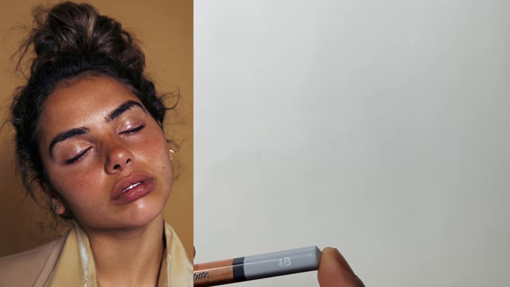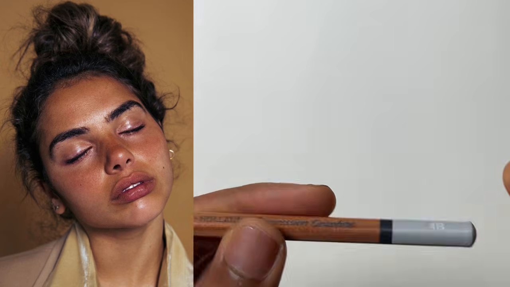Now the tools that I'm going to be using, perhaps I want to start with a 4B pencil. You can see here. Later on I might use a different type of pencil, but for now I just want to show you how you can draw the proportions, right, to get the basic proportions.